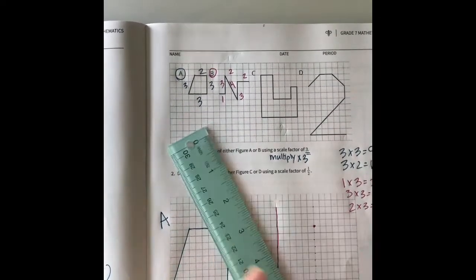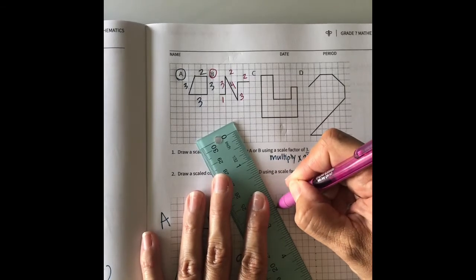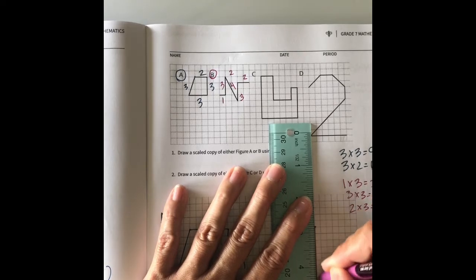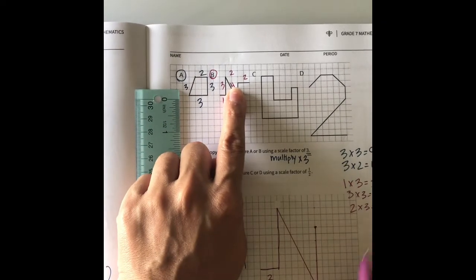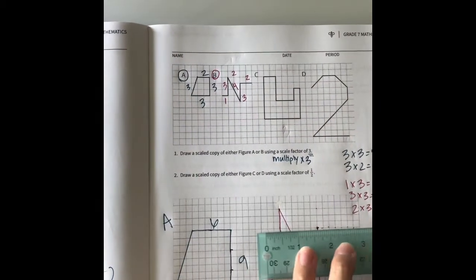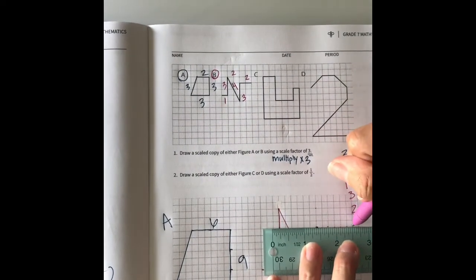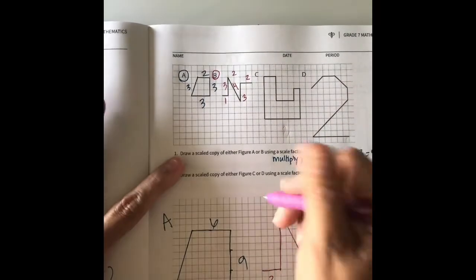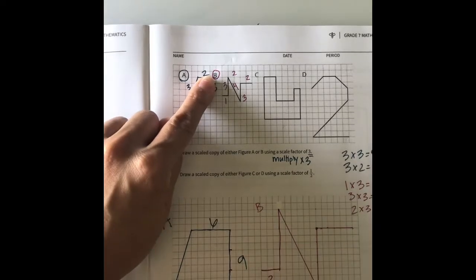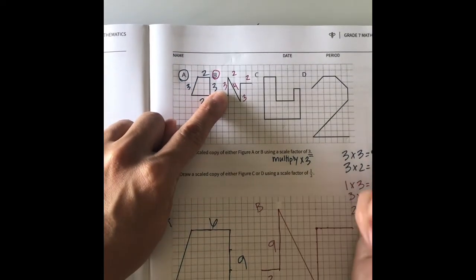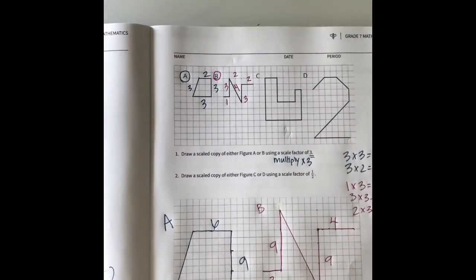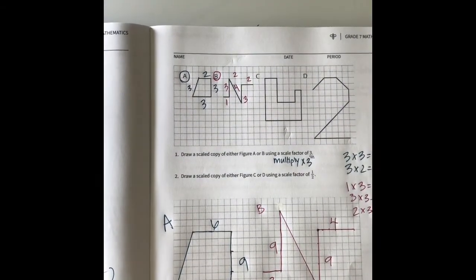So with your ruler, you can connect those 2 dots. And right here, you would connect these 2 dots, right? And then from here to here, it's 2. 2 times 3 is 6. So 1, 2, 3, 4, 5, 6. And then you can take your ruler and you can draw those dots as well. And this is a scale factor of 3. Here's my letter B. This went from a 3 to a 9. This went from a 3 to a 9. This went from a 2 to a 4. So that is section 3.2.